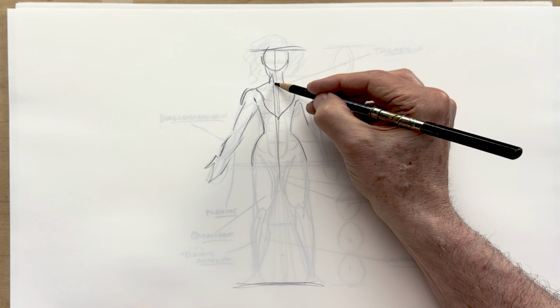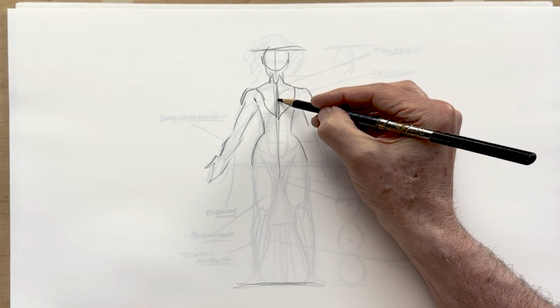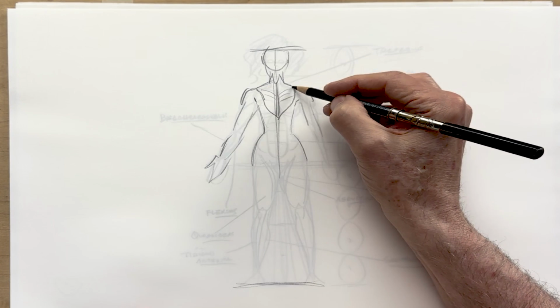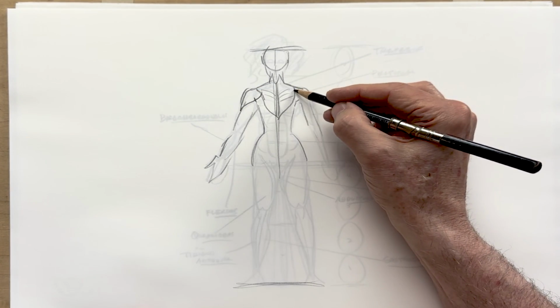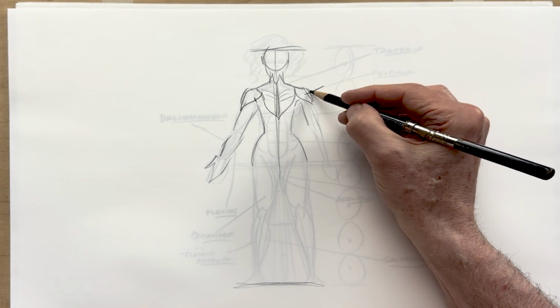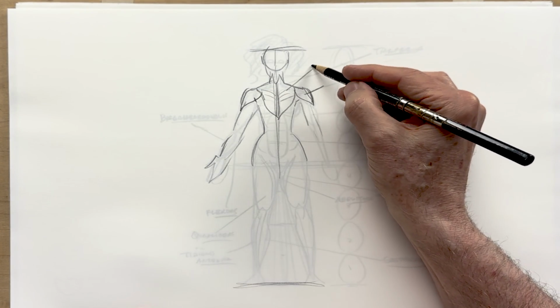and attaching the same way in the back of the neck as we saw in the male form. We have the deltoid right here, back part of the deltoid. So right here is trapezius.